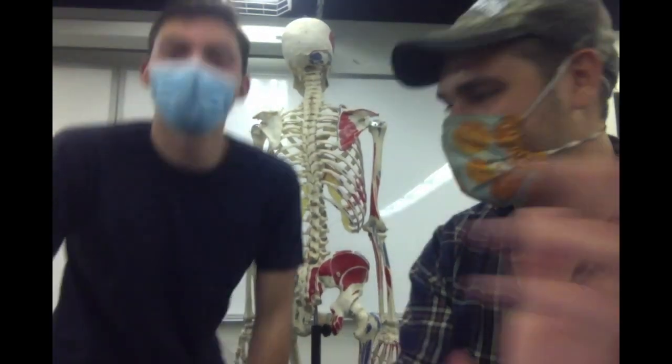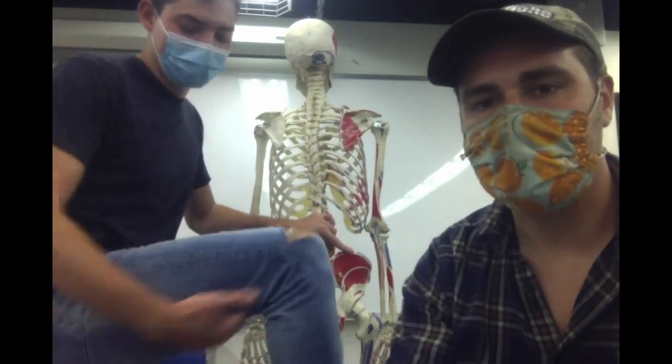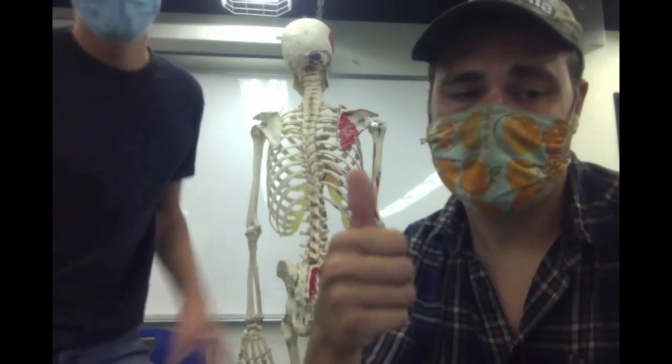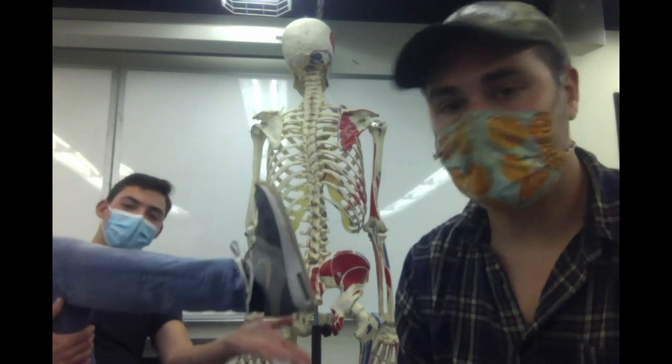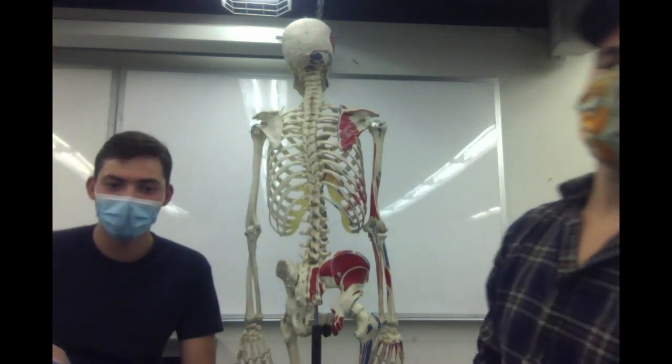Popliteal. The best way to remember this is when you pop your knee, it's going to be right here. So your knee pops, popliteal. Calcaneal. So that's going to be the base of your foot right here. And plantar. Plantar is the bottom of the foot.